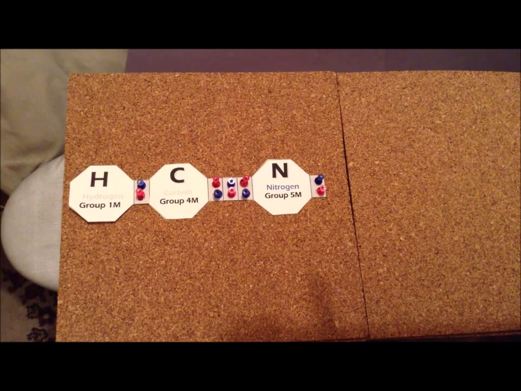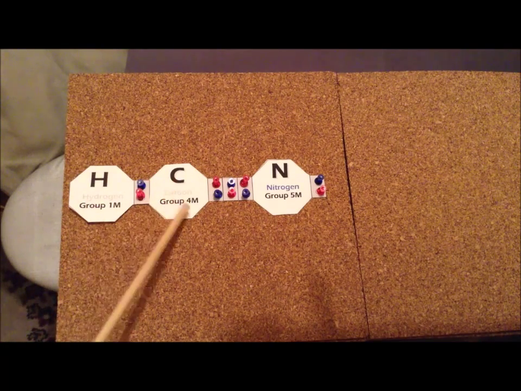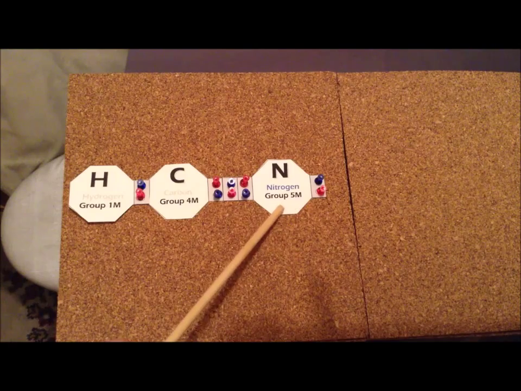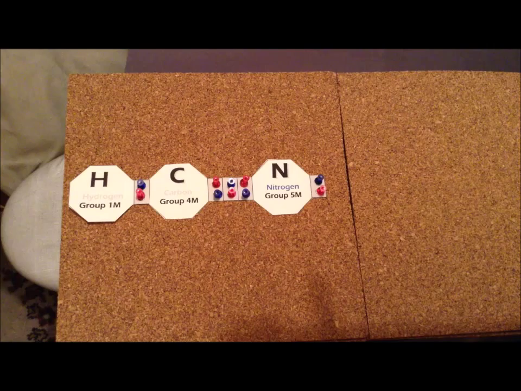We can combine the elements of hydrogen, carbon, and nitrogen together to form a compound called hydrogen cyanide. This is a very, very toxic, poisonous gas. If we want to generate a Lewis dot structure for this particular molecule, we notice that each hydrogen contributes 1 electron, each carbon contributes 4, and the nitrogen contributes 5. So 1 plus 4 plus 5 gives us a total of 10 valence electrons that we have to allocate to satisfy the rules.